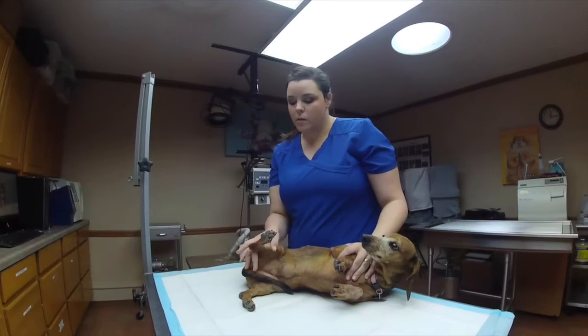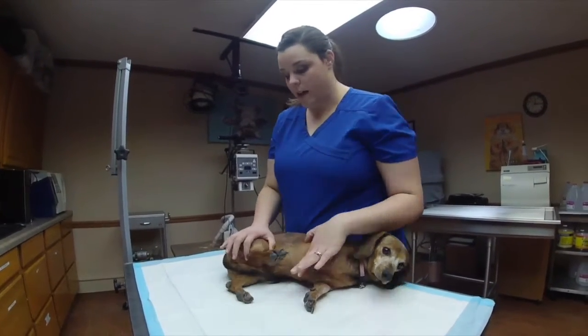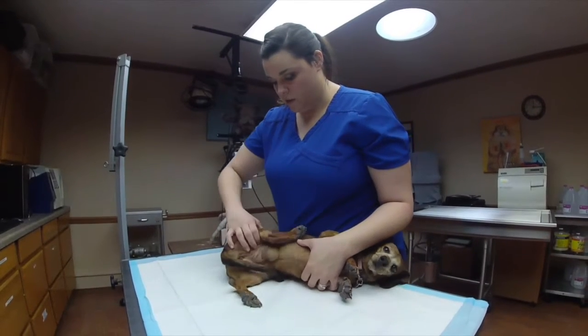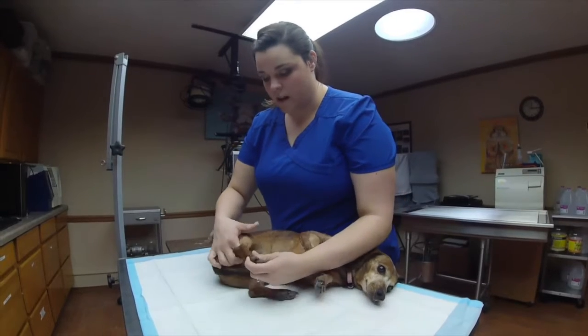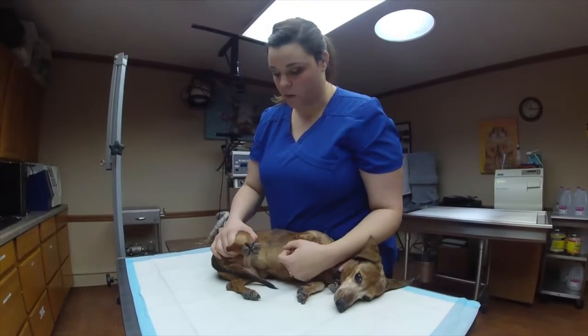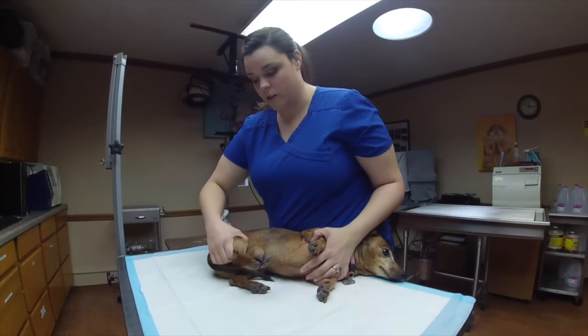Okay, to draw blood from the saphenous vein, you're going to hold your animal on its side and you're going to apply pressure. You may have to have the person drawing the blood pull their leg out, and then apply pressure or a tourniquet.